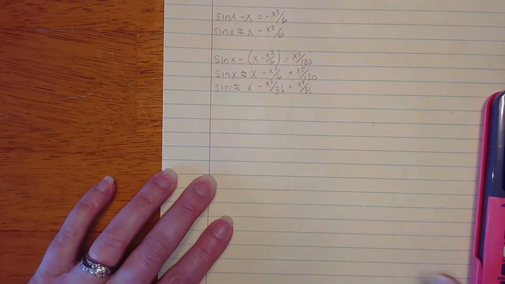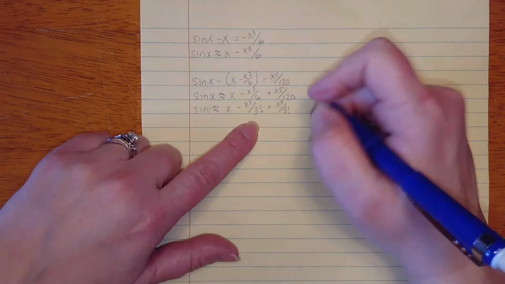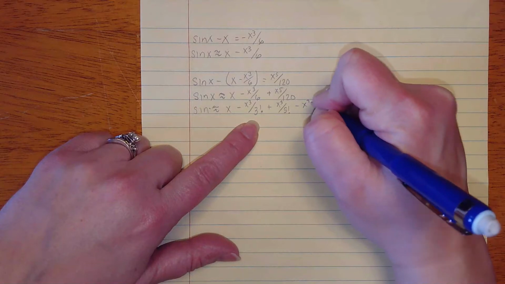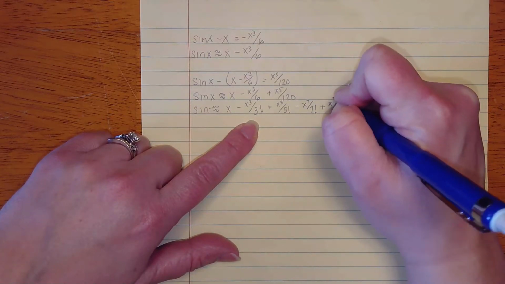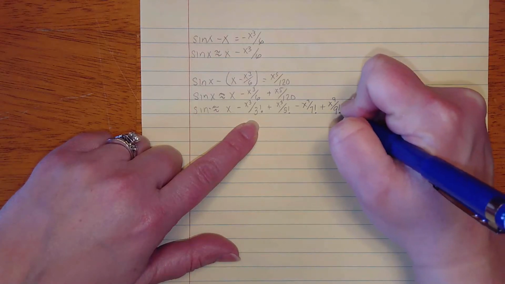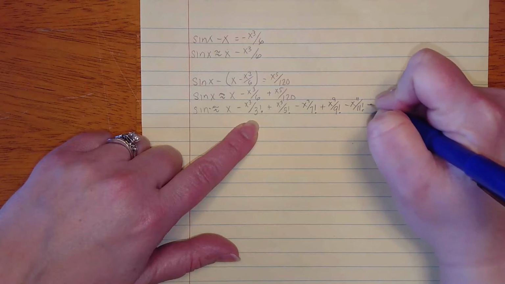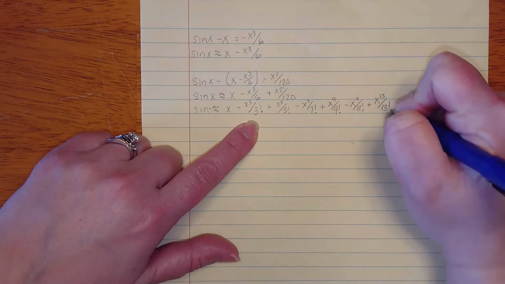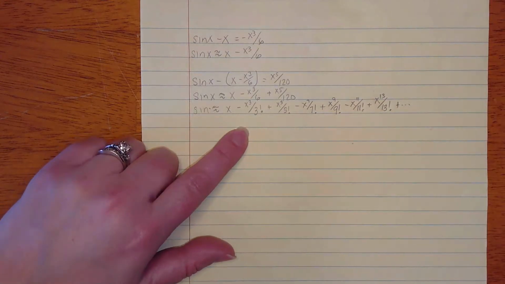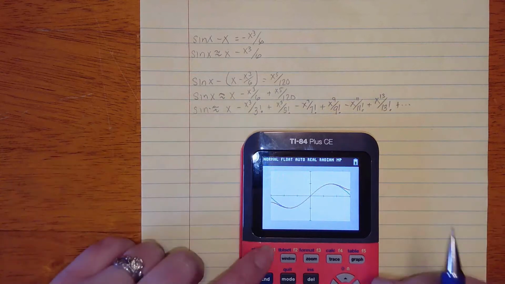And what the class started to realize was that we had an odd power. So what we did is we kept writing a bunch of terms. And I'm going to show you plugging that in.